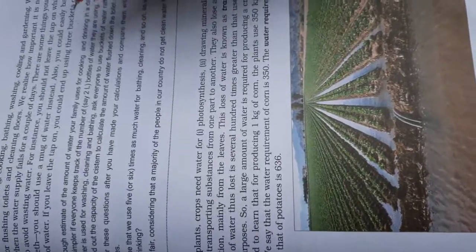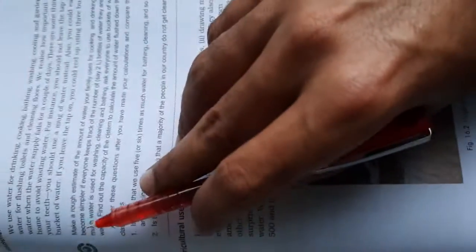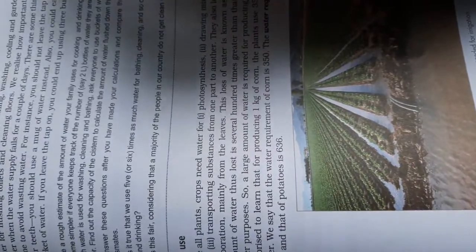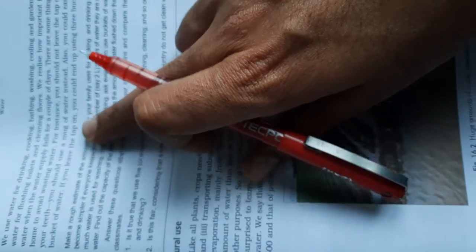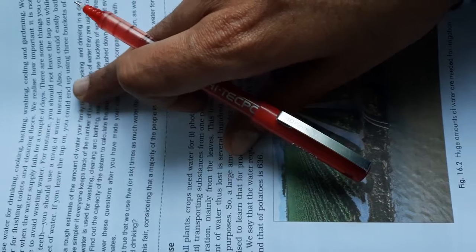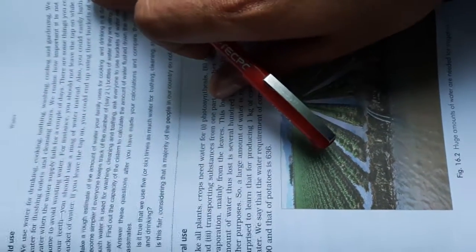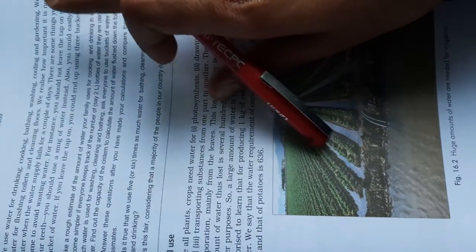Also, you could easily bathe using a bucket of water. Our habit is to open the tap and bathe under it, but instead of that we can also use a bucket of water. If you have the tap on, you could end up using 3 buckets of water. If we take a bath with the tap on, how many buckets of water do we waste? Approximately 3, and it could be more. So we should not waste water. We should save it for our future.